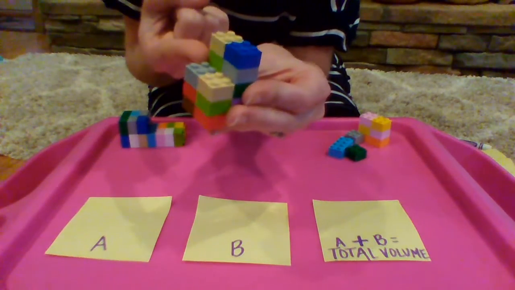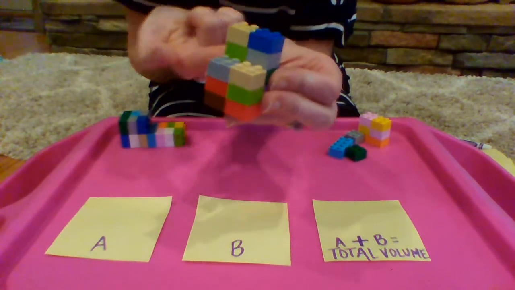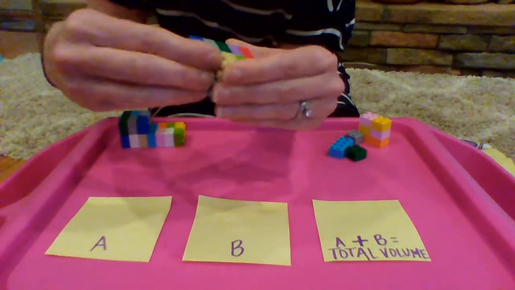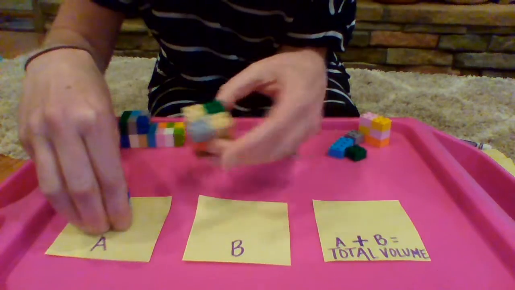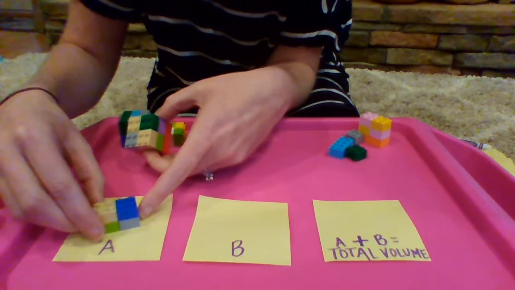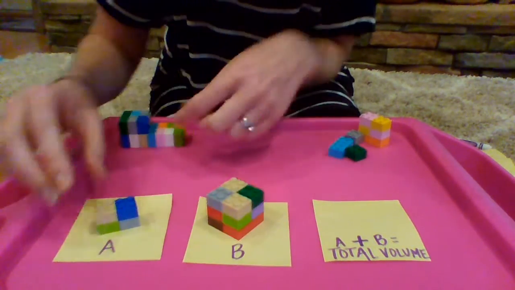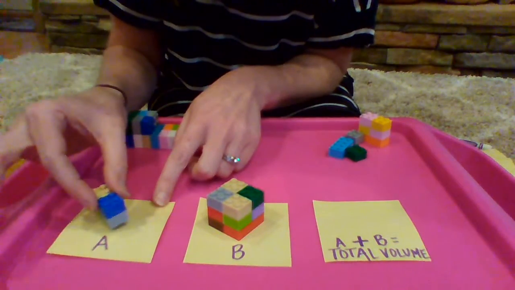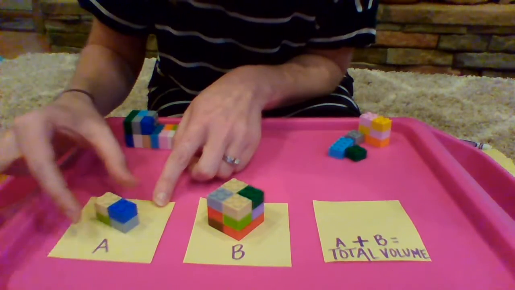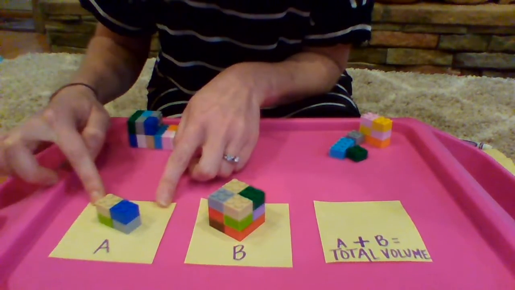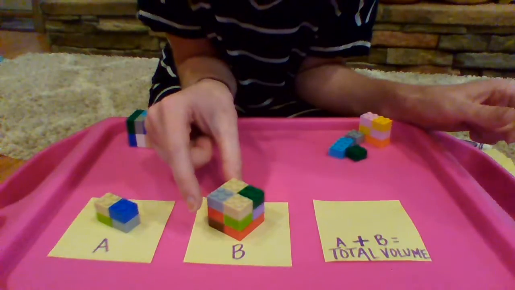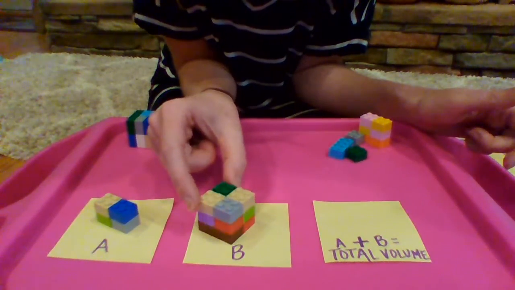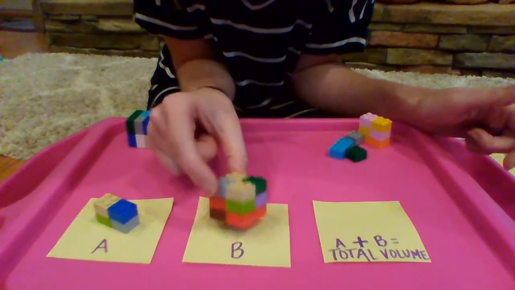So we talked about it's kind of like a cake. You can take your knife and slice that top portion of your cake off, and you have two rectangular prisms. So this is figure A. Write the volume down for figure A. I'm going to turn it so you can see all sides. How many unit cubes make up figure A? What's the volume of A? Then write down the volume of B. Okay, what's my volume of B?